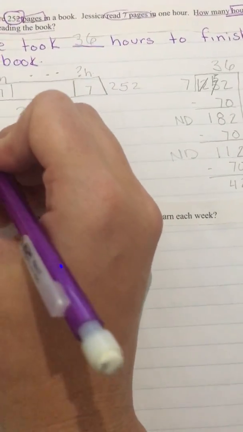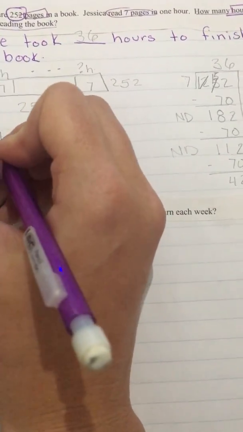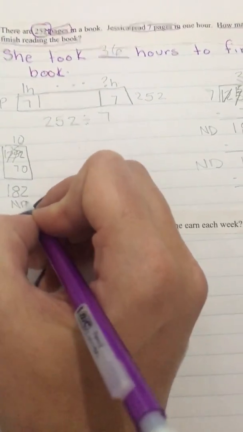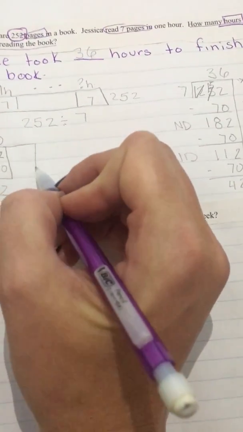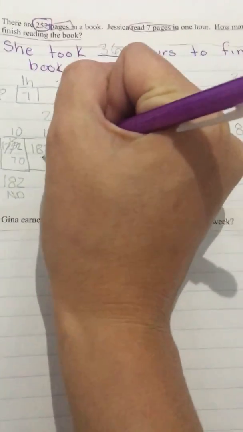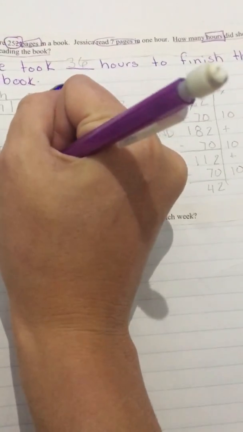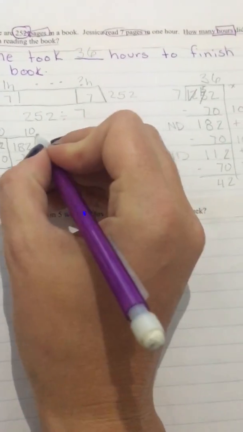I'm going to subtract again and get 182 as my new dividend. Draw a new box. Put my new dividend inside the box. My factor pair is going to be 7 times 10 again. Get 70. Subtract, get 112 as my new dividend.